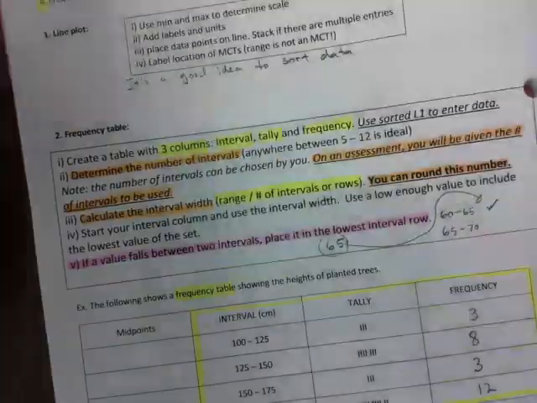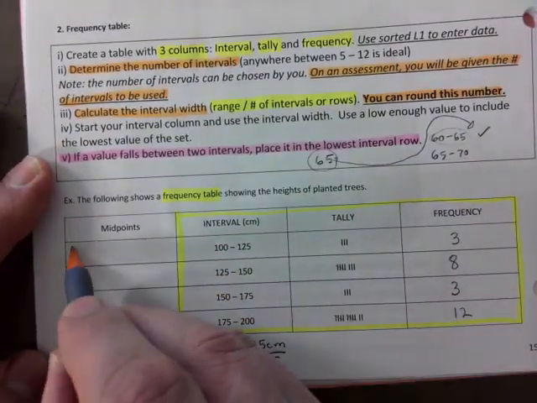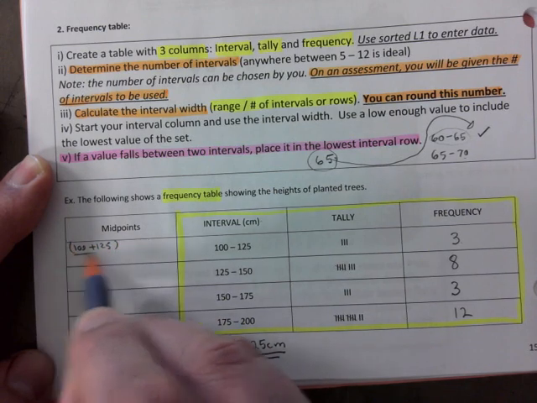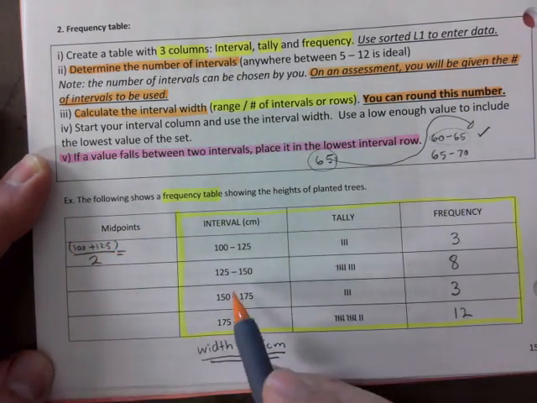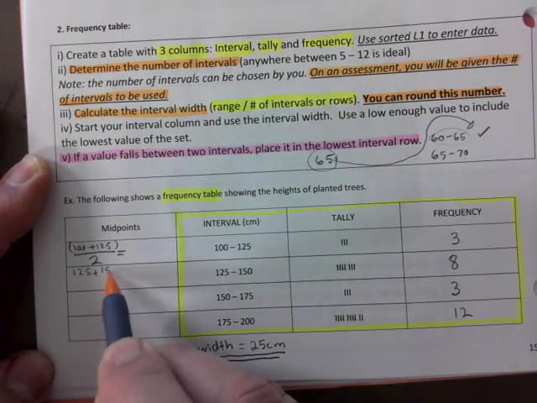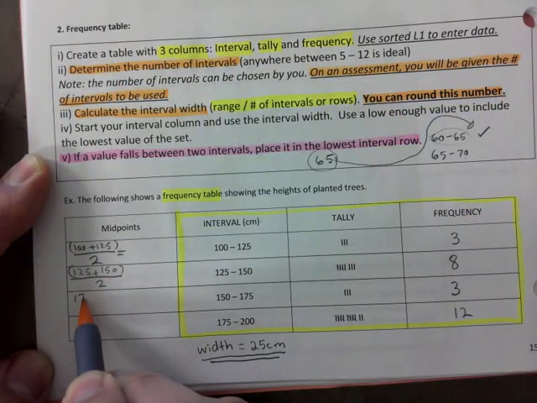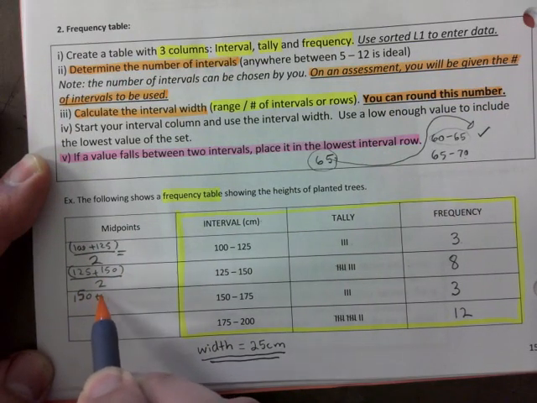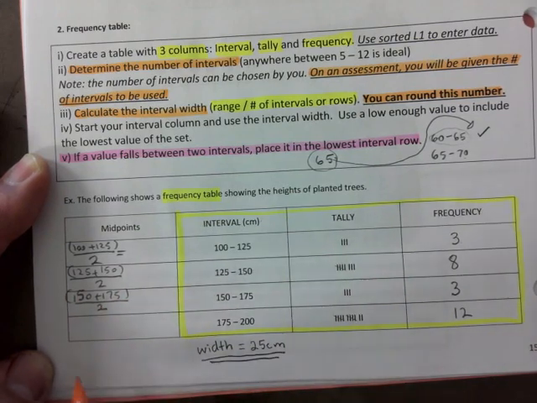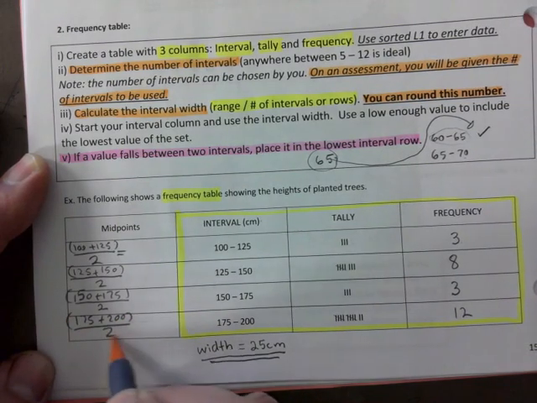You may need your calculator for this. But to find the midpoints, we go 100 plus 125 divided by 2. Then the next one is 125 plus 150 divided by 2, and so forth. 150 plus 175, divide that by 2, and so forth.